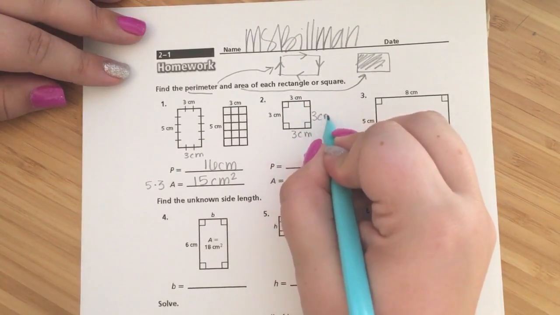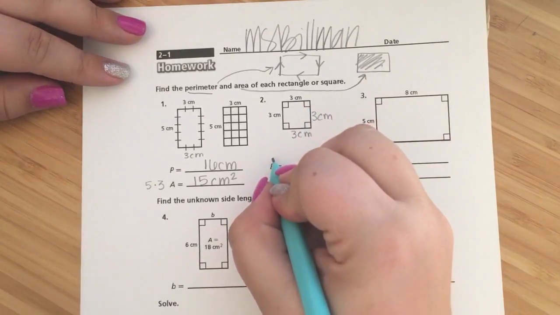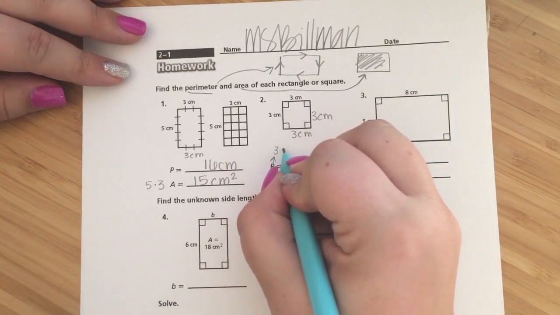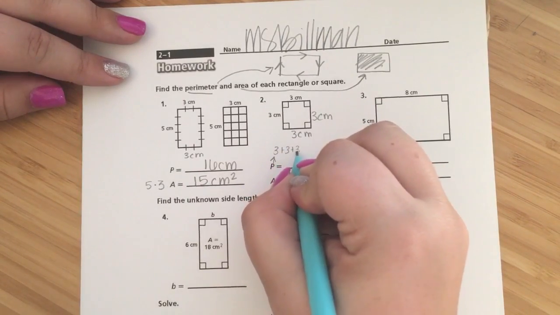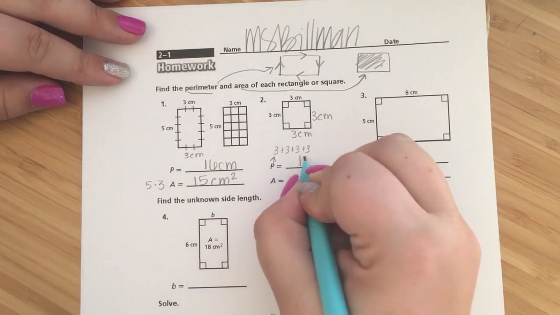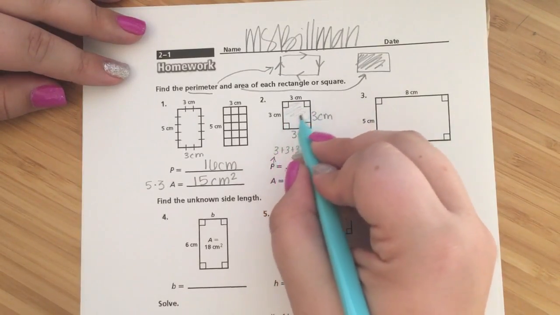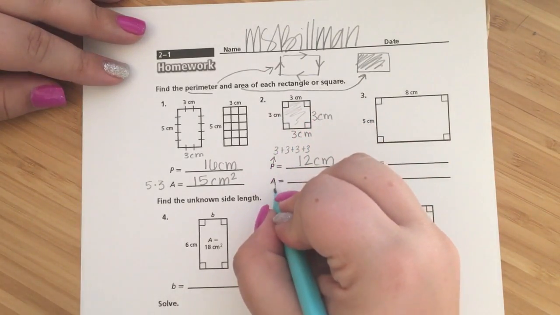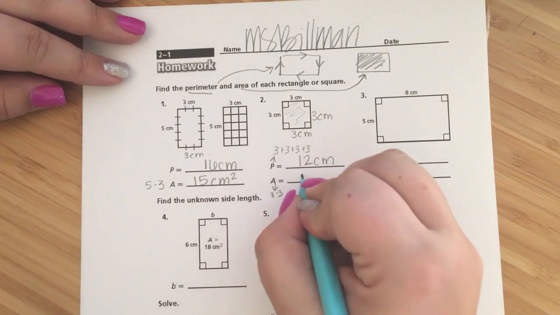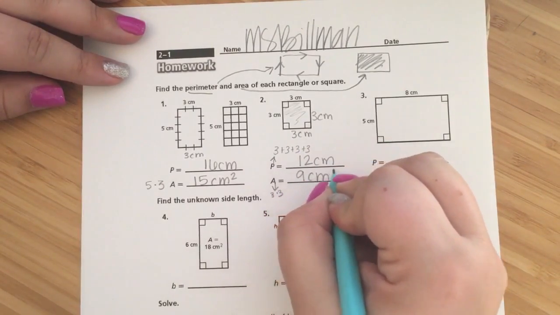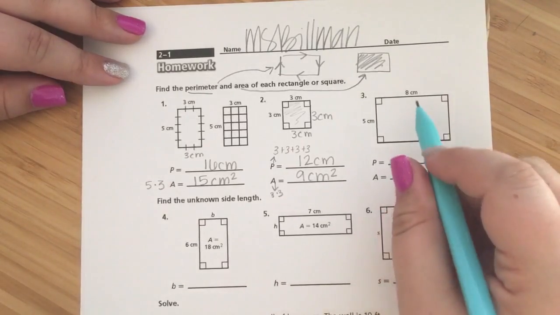So this one is a square, and that means I could do 3 multiplied by 4 because there are 4 sides. Or I could do 3 plus 3 plus 3 plus 3 and get a perimeter of 12 centimeters. For the area, I find the product of 3 and 3, which is 9 centimeters squared. I would look for base times height, or length times width.